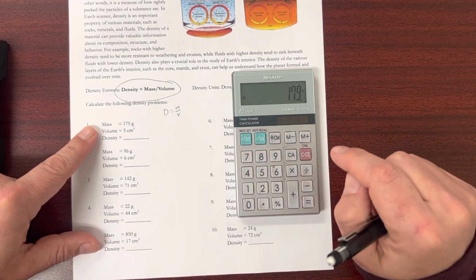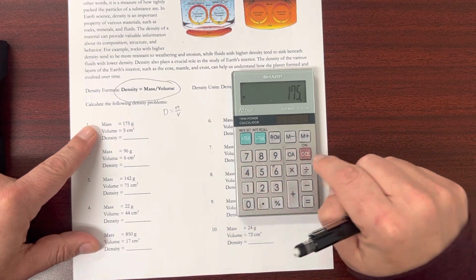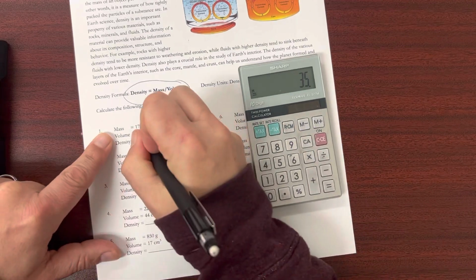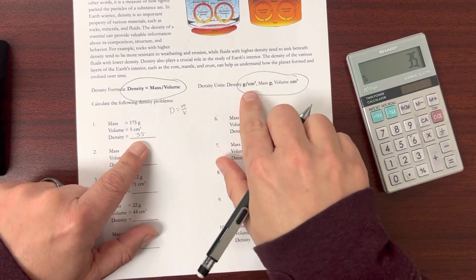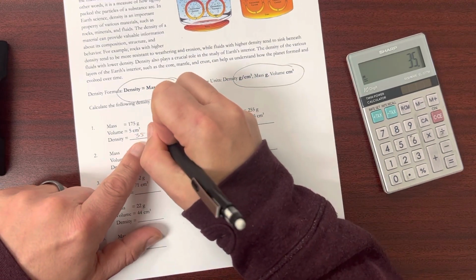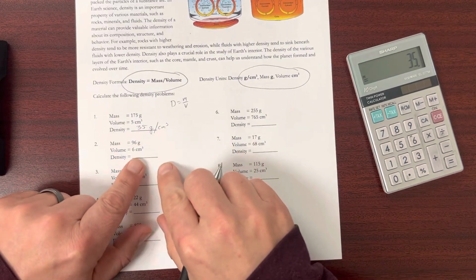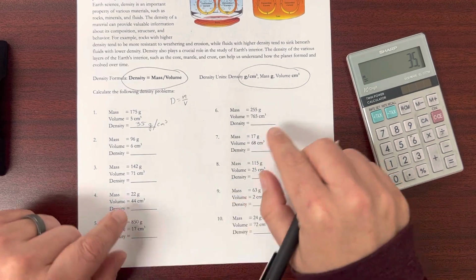175 divided by 5 equals 35. Now I'm not done with 35. I need to include the units. Units for density here are grams per centimeter cubed. So do that for all of your density questions, okay?